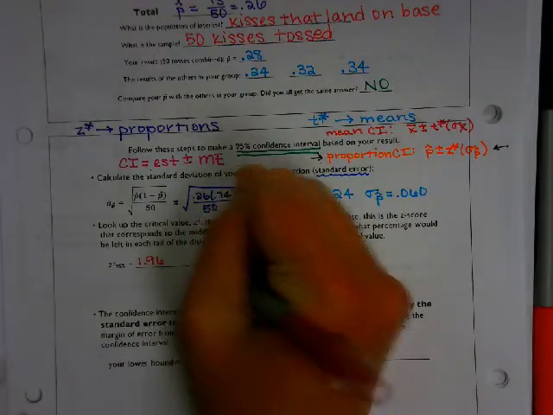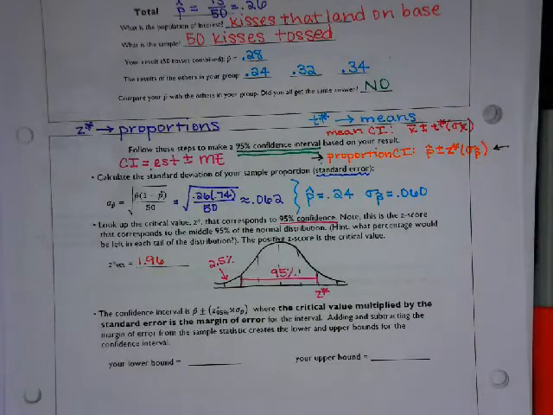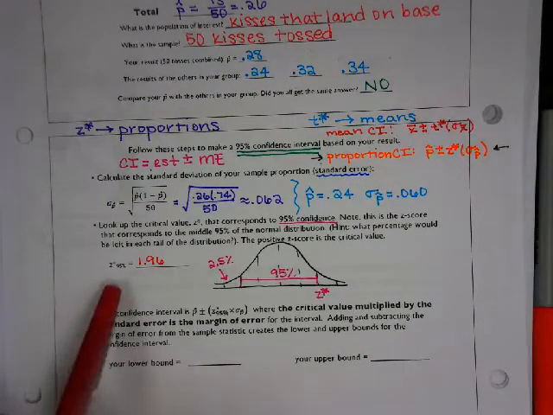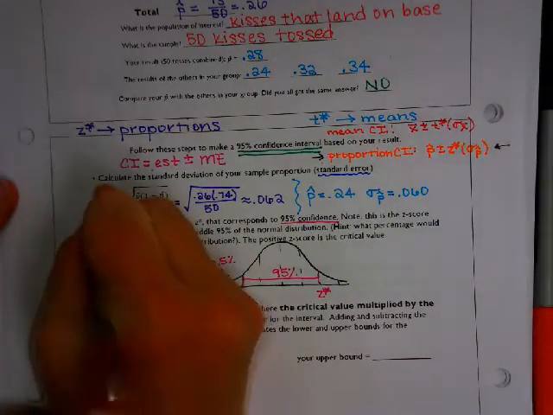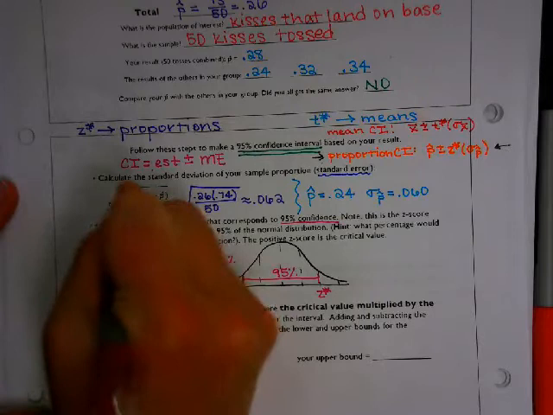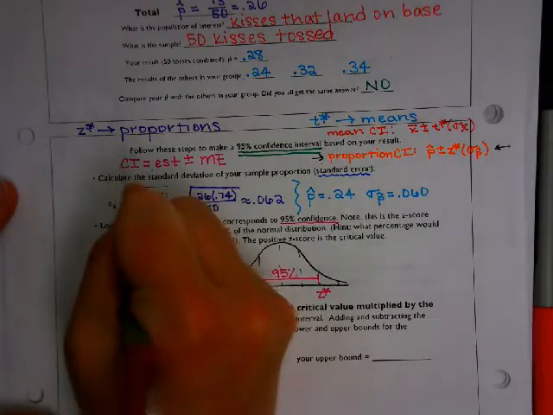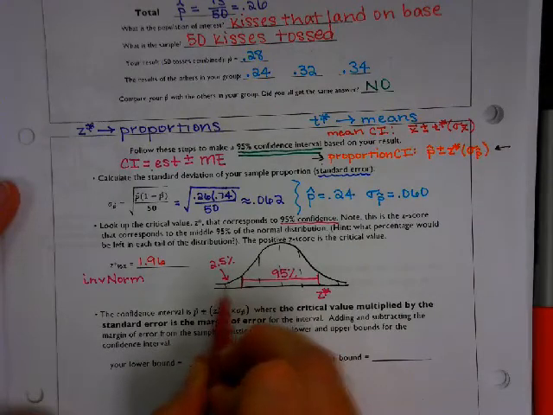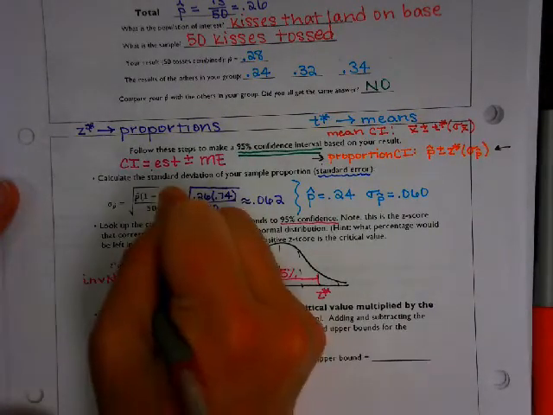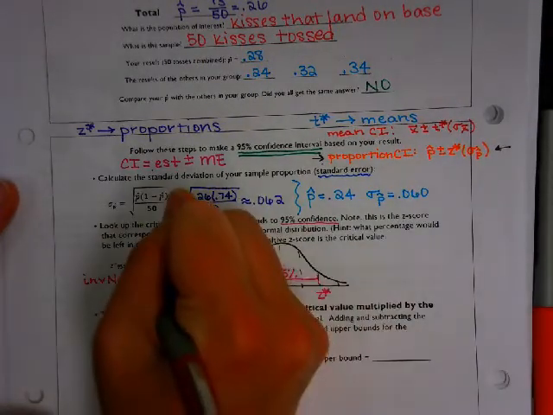So really, when we want to find the Z-star for 95%, we use inverse norm. And we would include the 95% plus this tail for our area. So we're looking at 97.5% or 0.975 for the area.